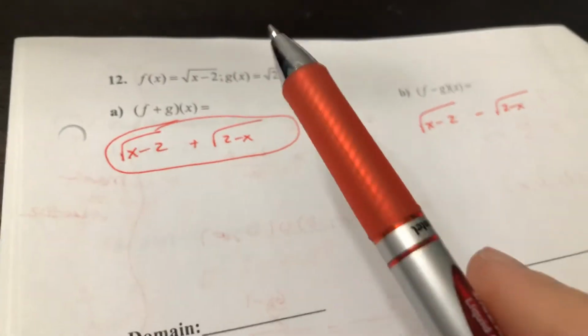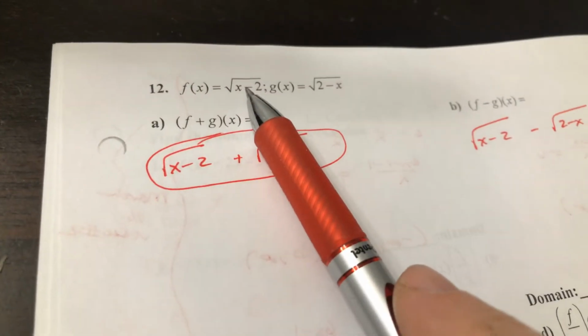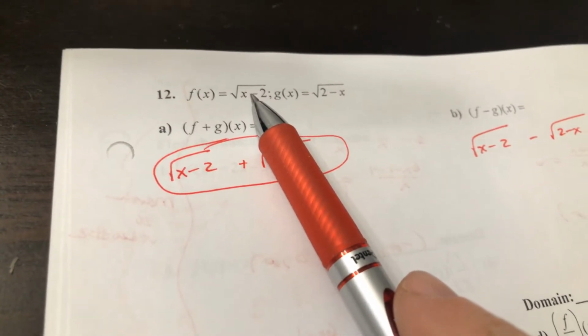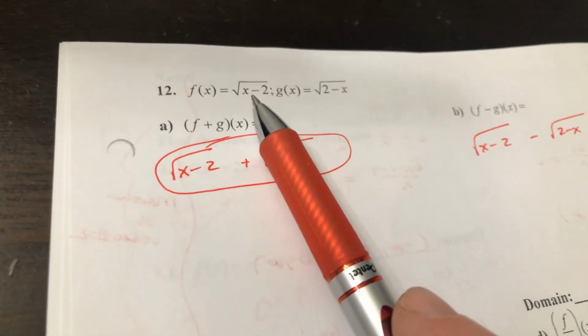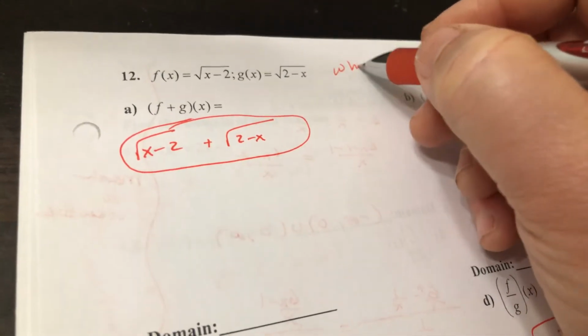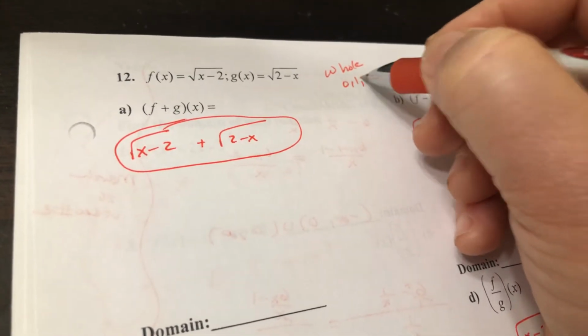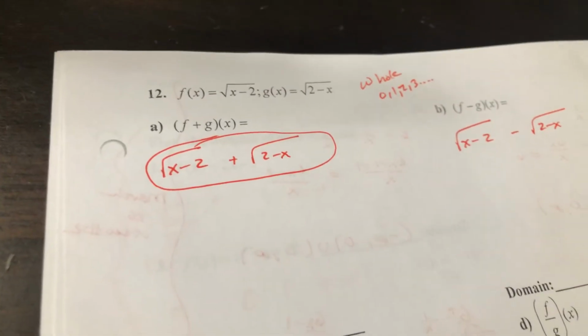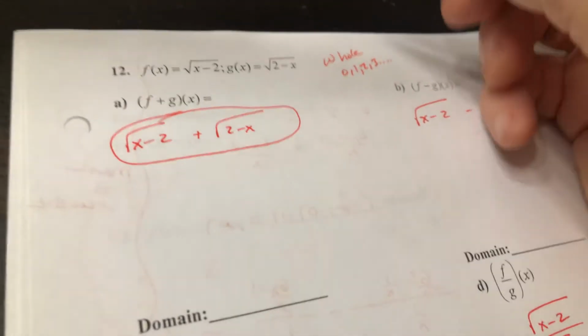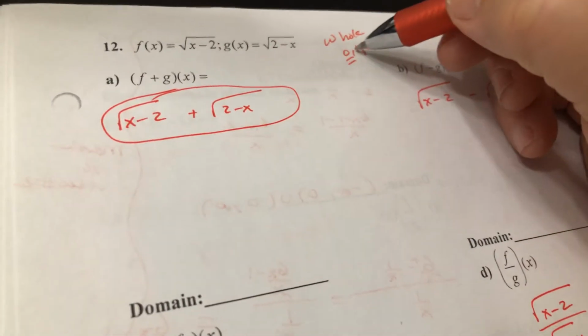Okay, so now let's talk about square roots. So remember, square roots have restricted values because you can only have 0 and positive numbers inside the radical. Just as a little Algebra 1 review, those are called whole numbers. Your whole numbers are 0, 1, 2, 3, 4, 5. So you can only have a whole number. Well, no, you can have a fraction. What am I saying? But it's got to start with 0.